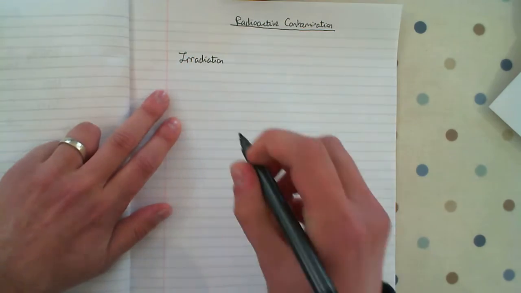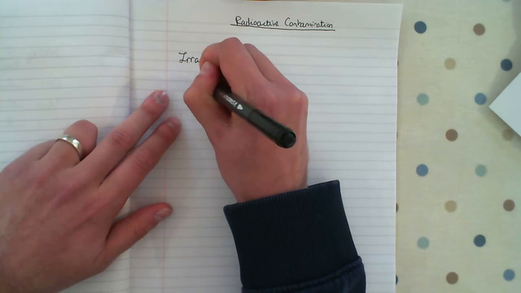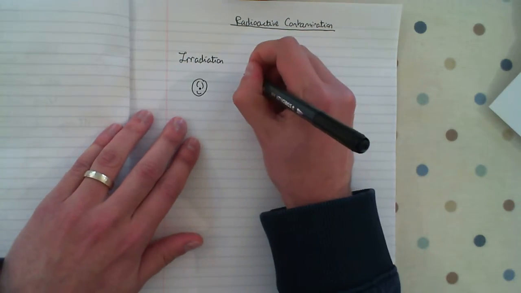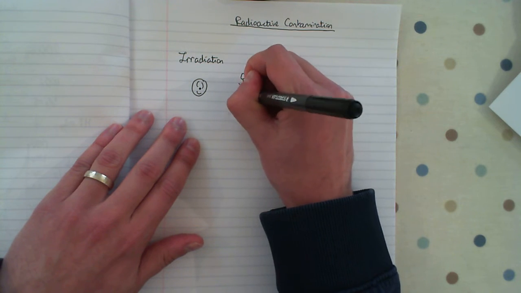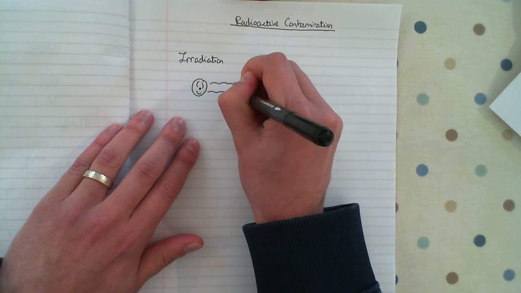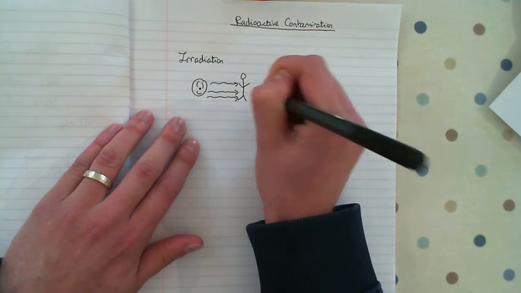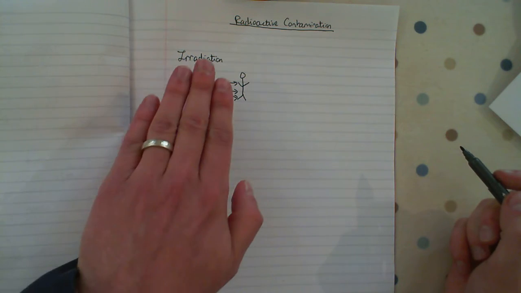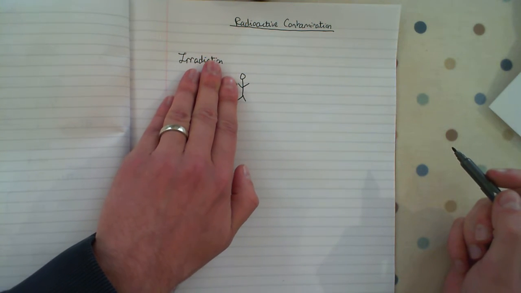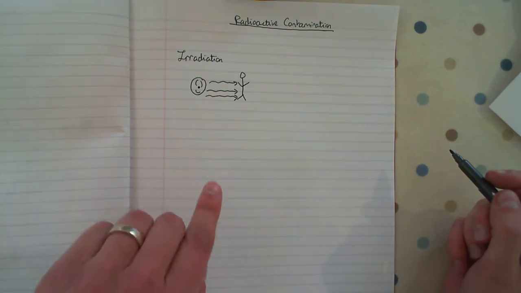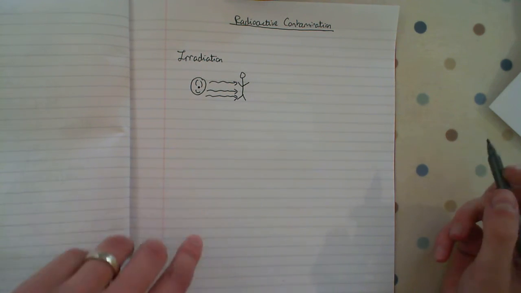If we have a radioactive source, and a person or an object nearby, that radioactive source is bombarding them with radiation. However, that person is not becoming radioactive, because if you remove the radioactive source, they're back to normal. If the radioactive source is there, they're getting bombarded by radiation.